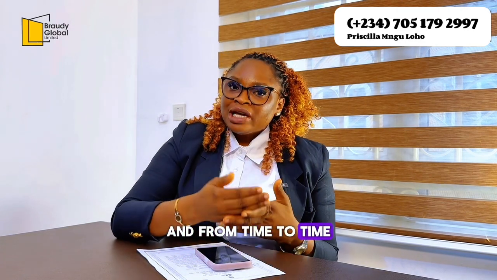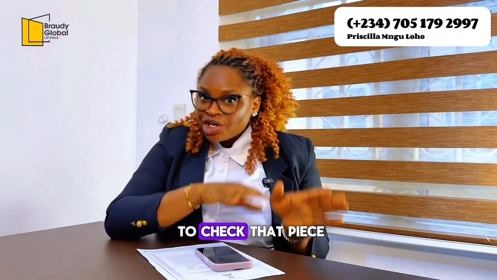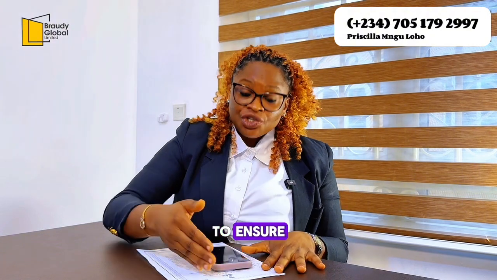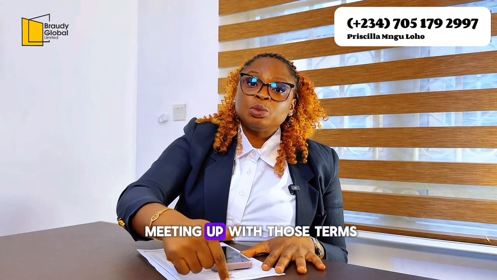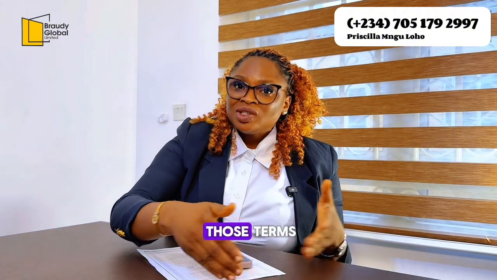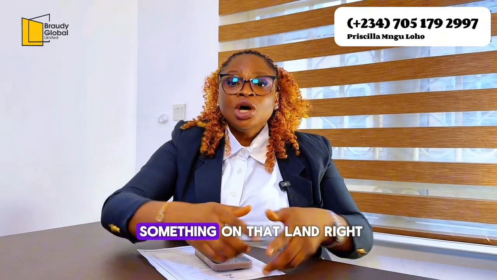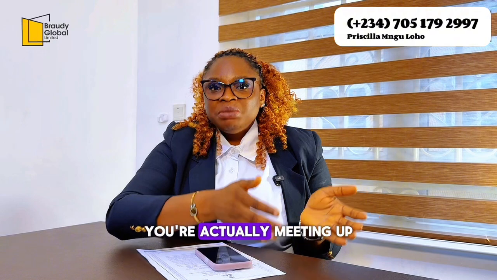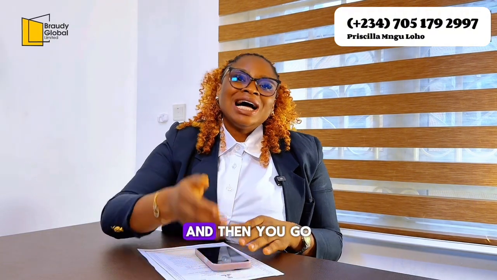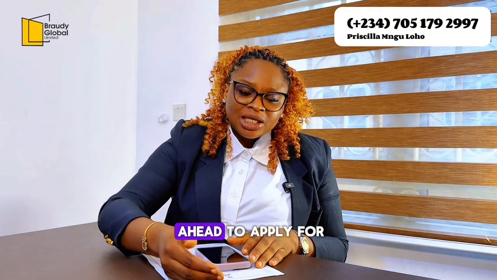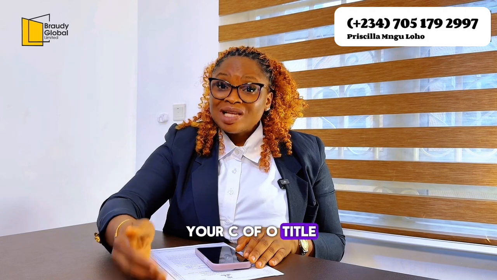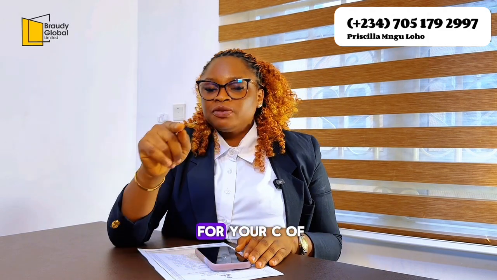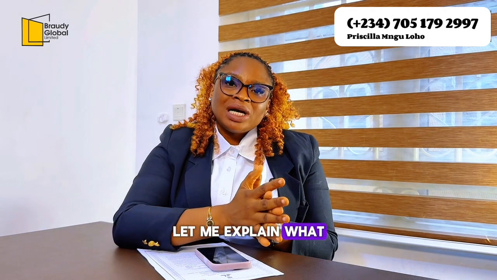From time to time, the government also comes to check that piece of land to ensure that the developer is meeting those terms, because for some of those terms you need to start something on that land, right? So the government checks to ensure that you're actually meeting these terms and conditions, and then you go ahead to apply for your C of O title. Now, before you apply for your C of O title, let me explain what an R of O is.